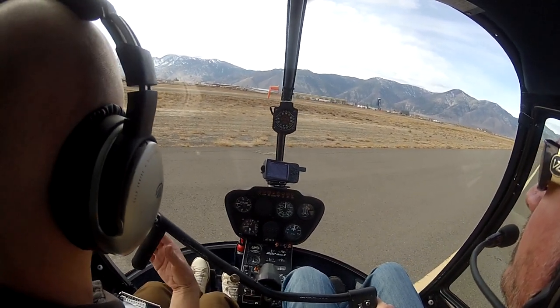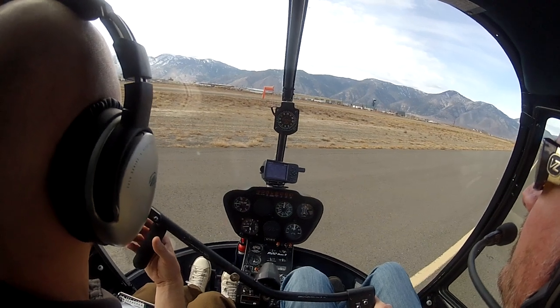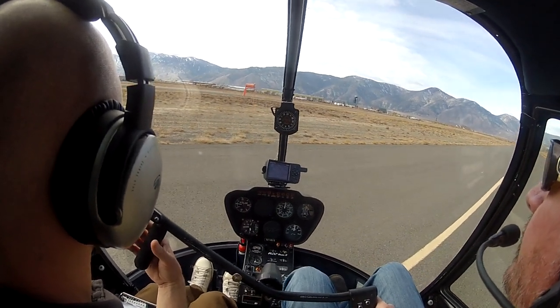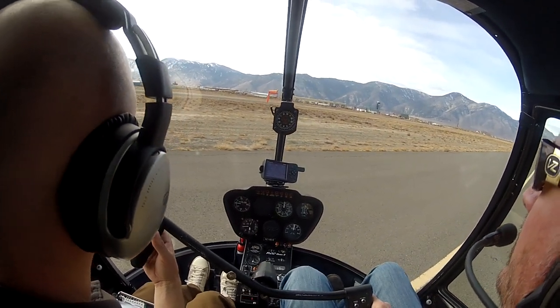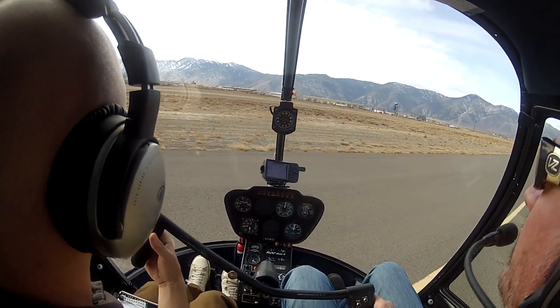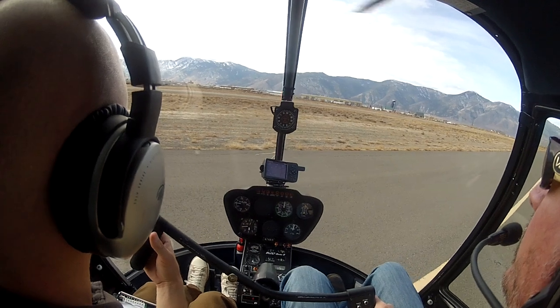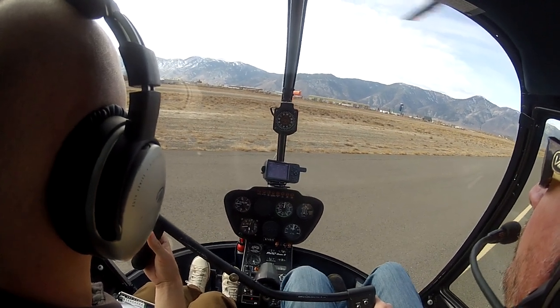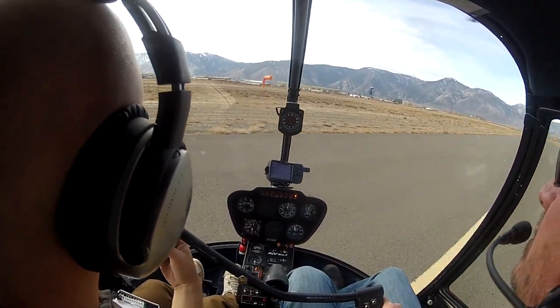Okay, good skid height. Looking long. Looking long. Hand under. Stable hover, and whenever you're ready. Alright. 3, 2, 1, roll off, right pedal.